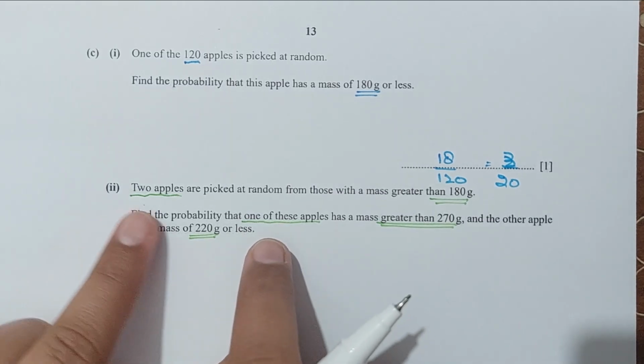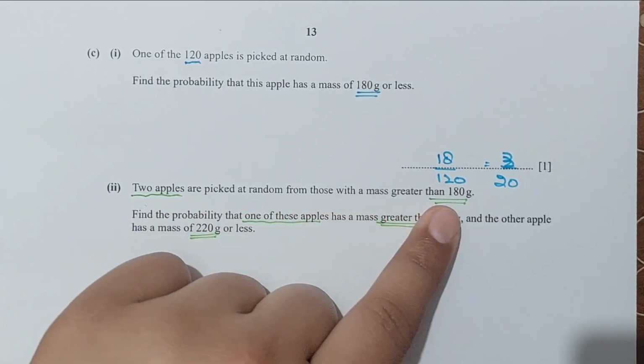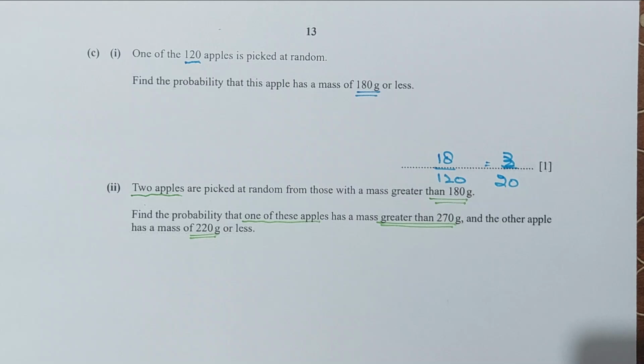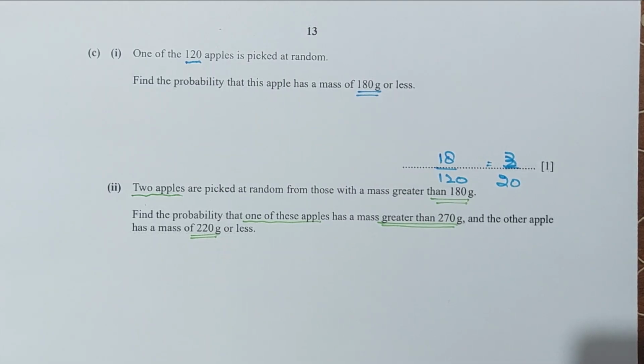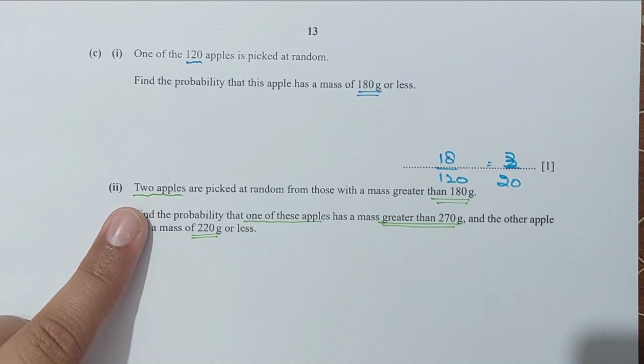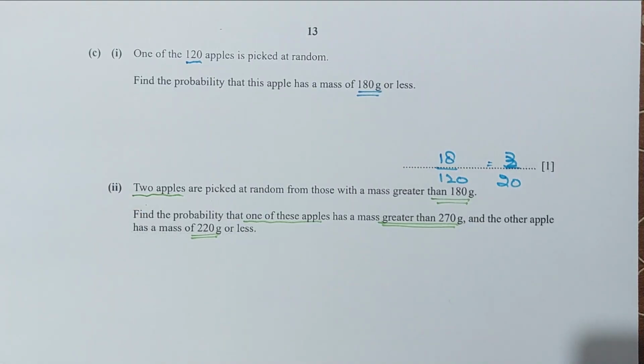So first thing, two apples are picked at random from those who have a mass greater than 180. So what are the total apples now? Now the total apples are not 120. Keep it in mind that the two apples are picked with a mass more than 180.